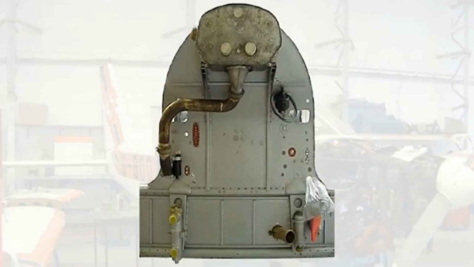Bulkheads are set in place to separate the different sections of the aircraft, for instance, the engine compartment from the passenger compartment. The bulkhead has the same basic shape as the frame or former, but almost completely isolates one compartment from the other. Having said that, some holes will have to be made in a bulkhead in order to allow control fittings, pipework, and electrical cables to pass through.